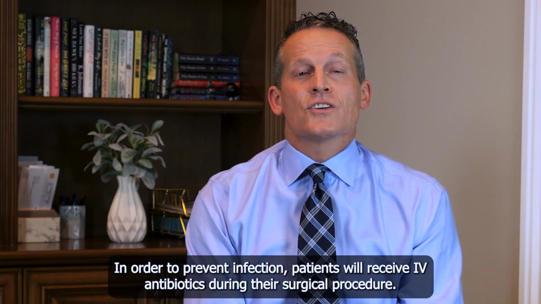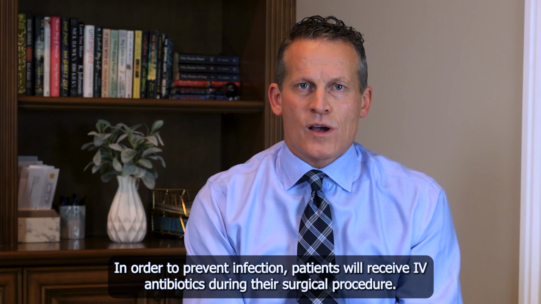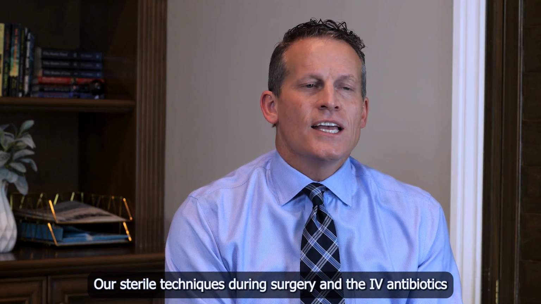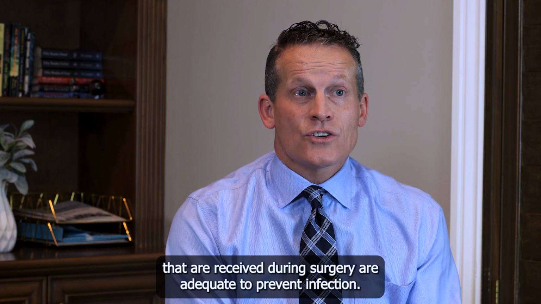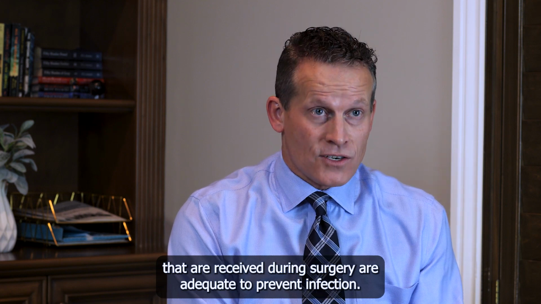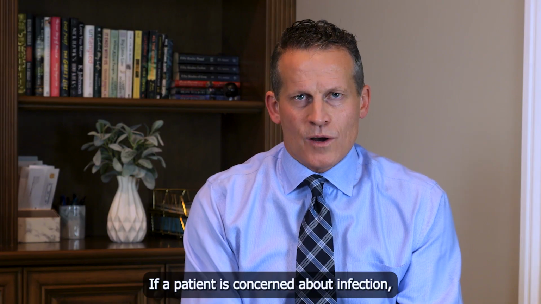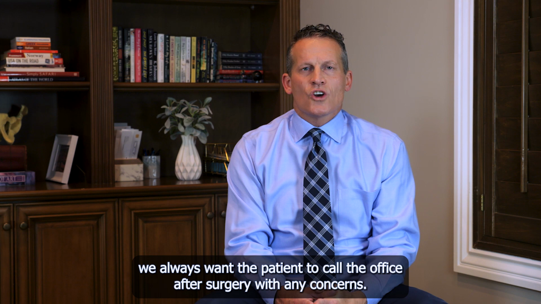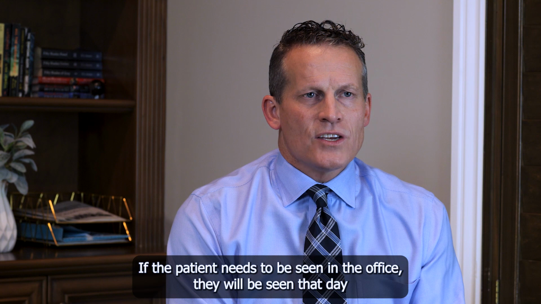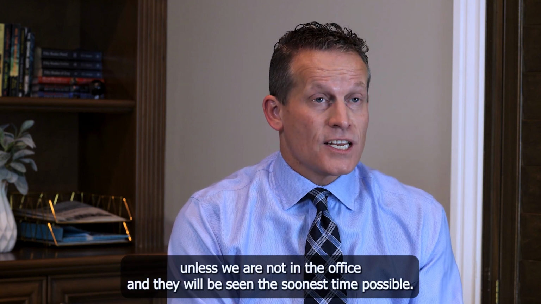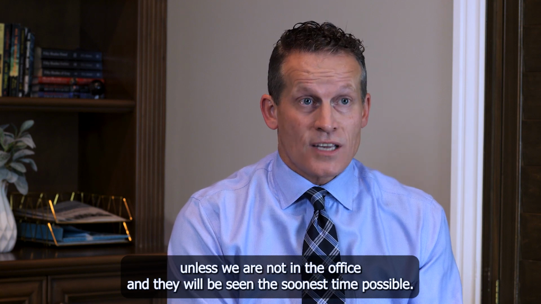In order to prevent infection, patients will receive IV antibiotics during their surgical procedure. We do not need to send you home on IV antibiotics. Our sterile techniques during surgery and the IV antibiotics that are received during surgery are adequate to prevent infection. Again, it is a very, very rare complication. If a patient is concerned about infection, we always want the patient to call the office after surgery with any concerns. If the patient needs to be seen in the office, they will be seen that day unless we are not in the office, and they will be seen the soonest time possible.